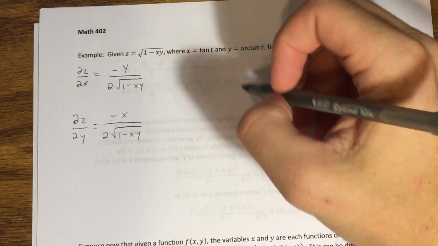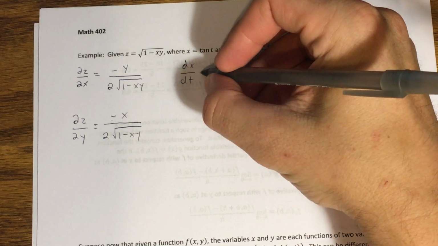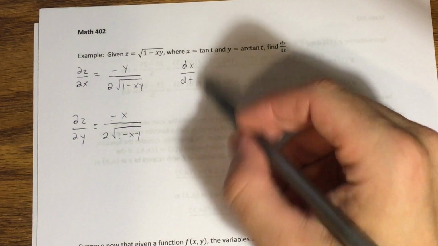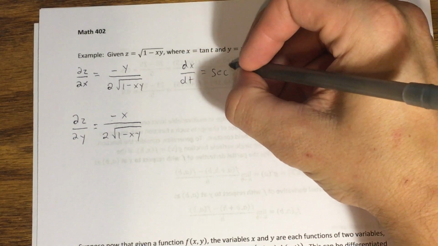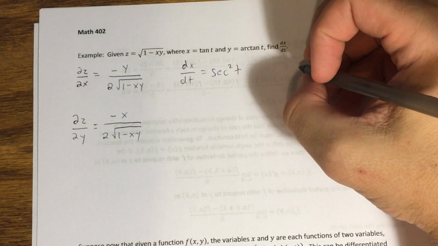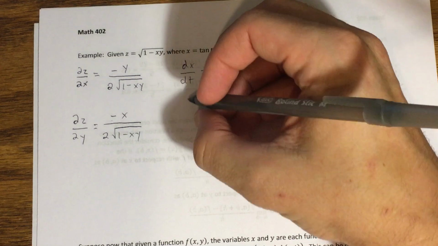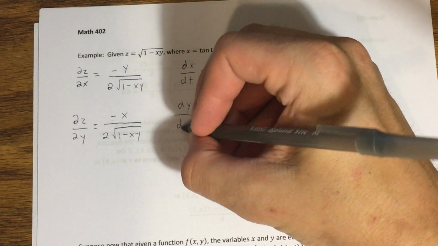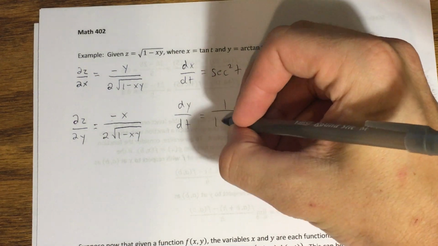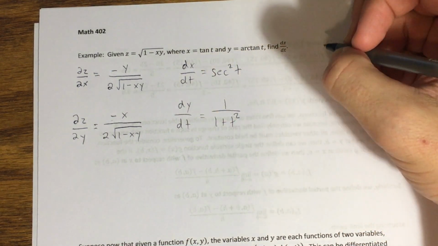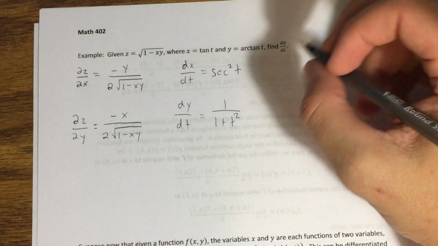And then I need some derivatives here as well, dx/dt. So I need the derivative of tangent with respect to t. What's that going to be? That's secant squared of t. And then I need the derivative of y with respect to t. We need that as well. Derivative of arctangent would be 1 over 1 plus t squared. Okay? So let's see if we can put all this stuff together now.